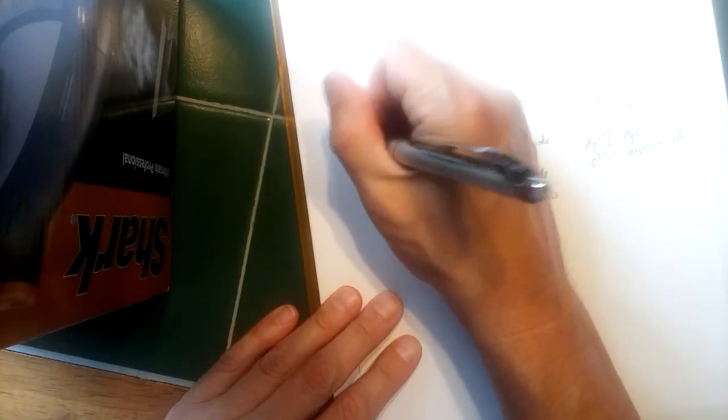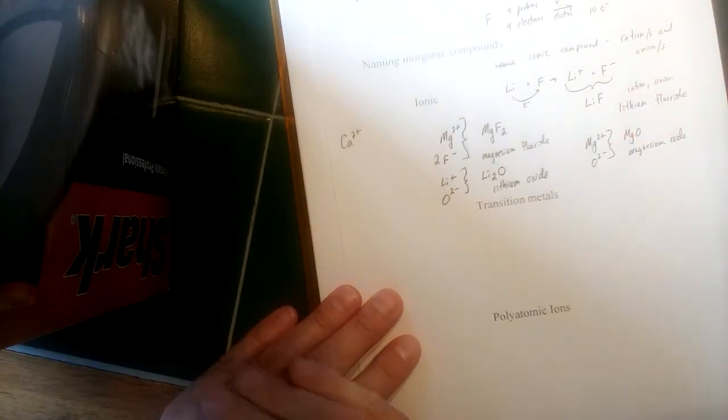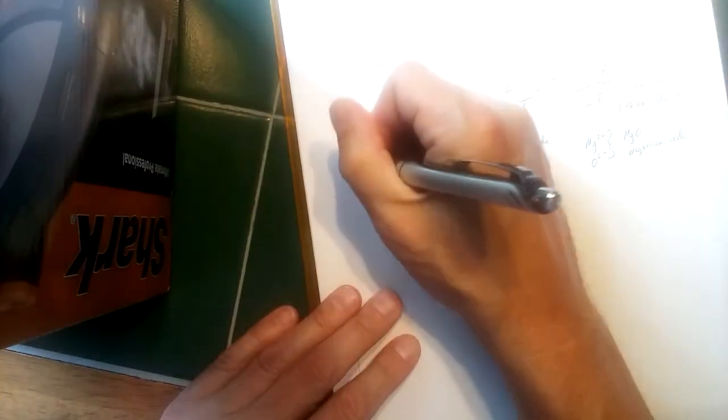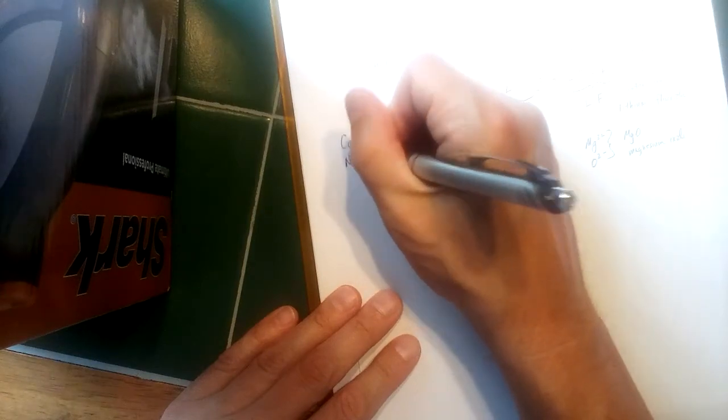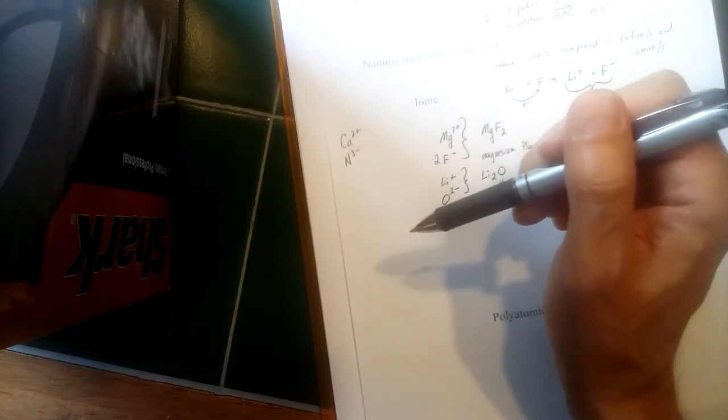Say we go to calcium. Calcium's right underneath magnesium, so it's also going to want to be 2+. But say I'm combining calcium with nitrogen. Nitrogen is my nonmetal that's going to become an anion. +2 and -3. Well, the first place I'm going to be able to balance my charges here is the least common multiple of 2 and 3, which is 6.